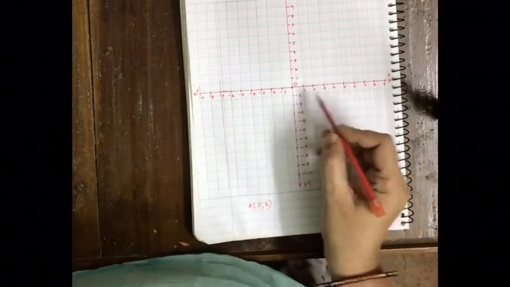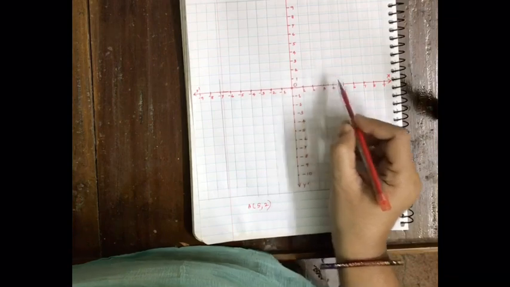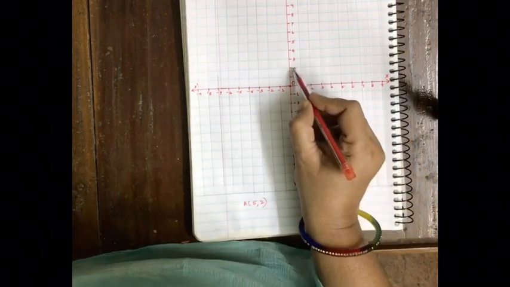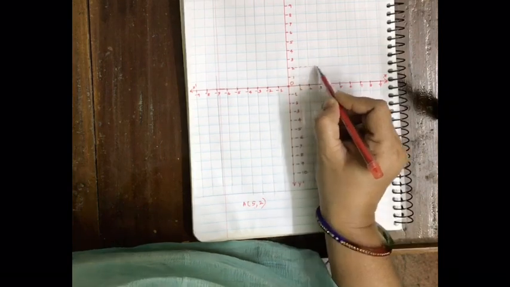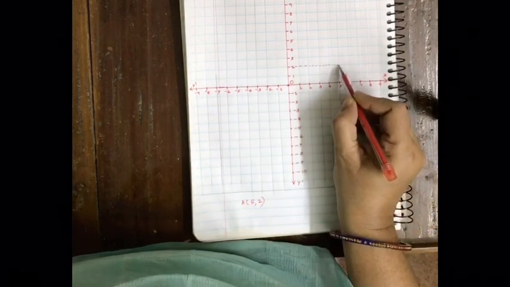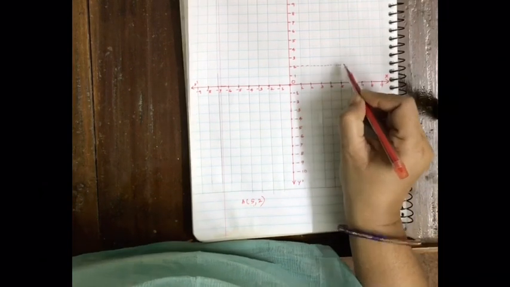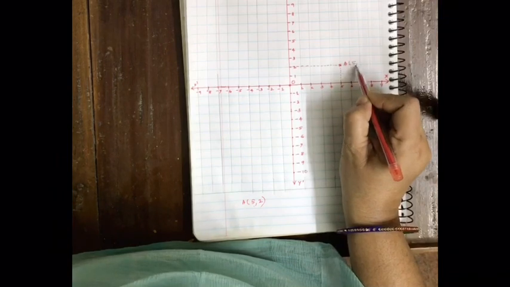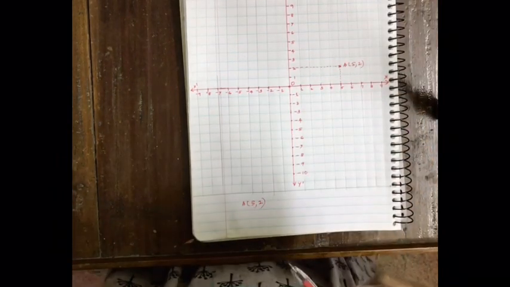You are going to draw perpendiculars from 5 and 2 and see where they meet. For that I am going to draw dotted lines, up to here and from here. So this will be the point A (5, 2).